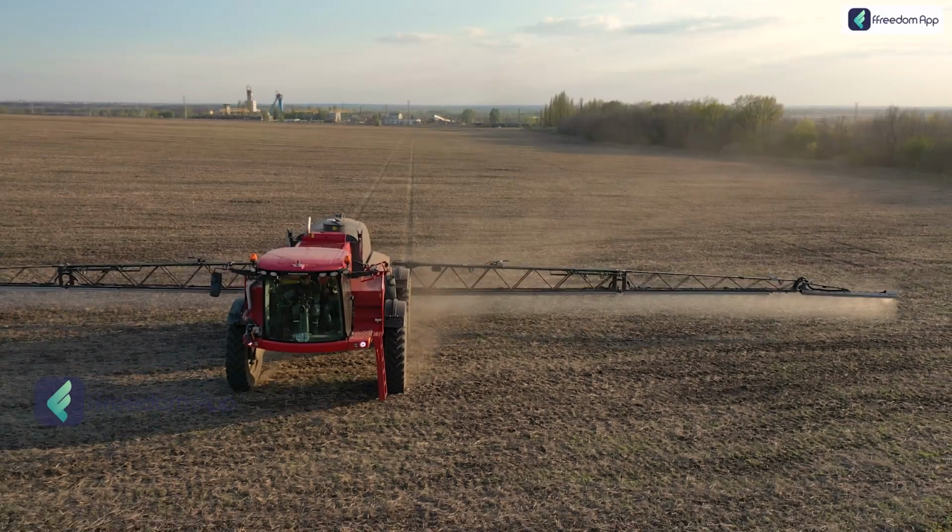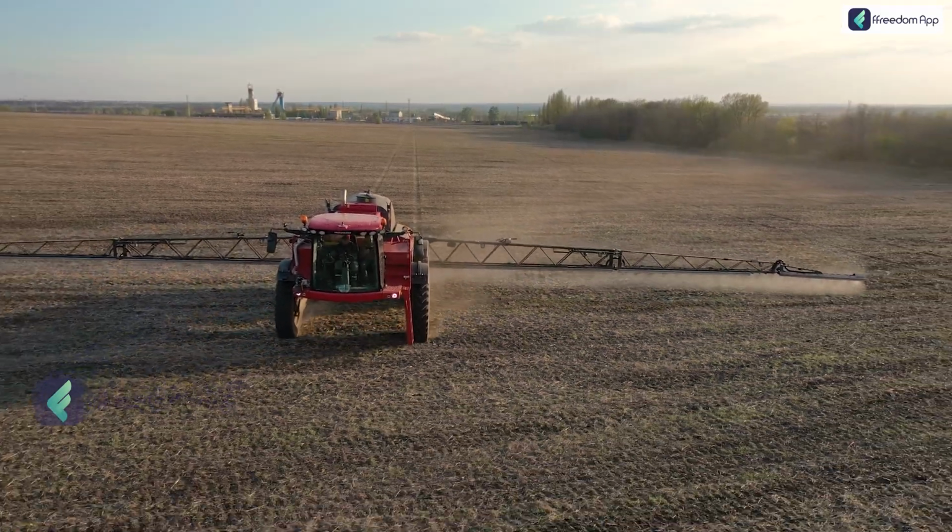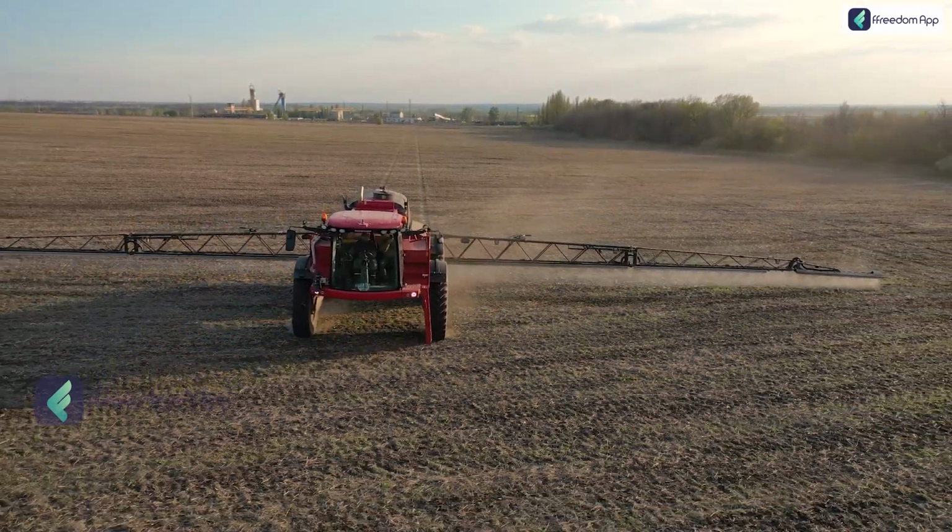Dryland farming in India is very suitable. Given the climate conditions in India, there are many crops that can be grown using the dryland farming method.